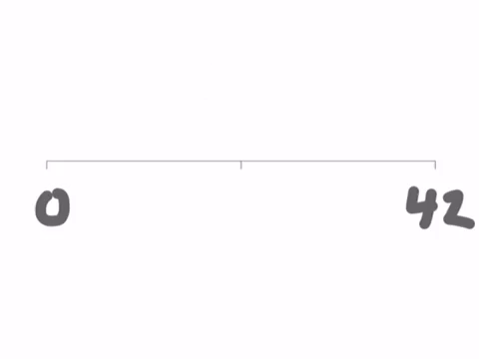Let's have a look at that now using the number line. So let's say we have a number line. Our starting point is 0, and our end point is 42. This line right here represents half. So what is half of 42? Or what is 42 divided by 2? Our answer is 21. Let's use this concept to help us with division of decimals.